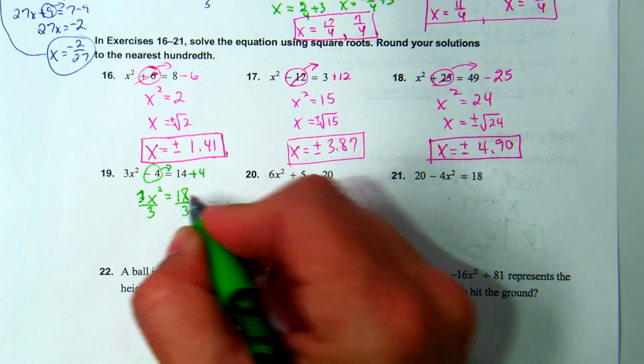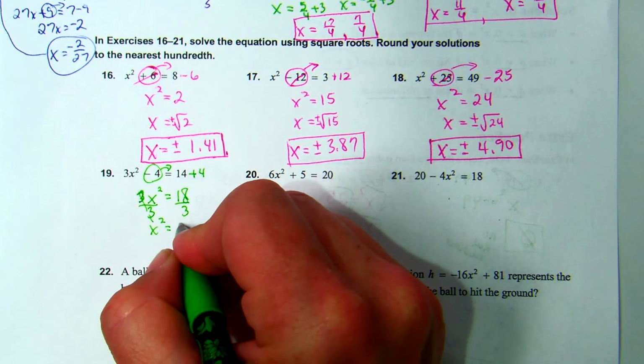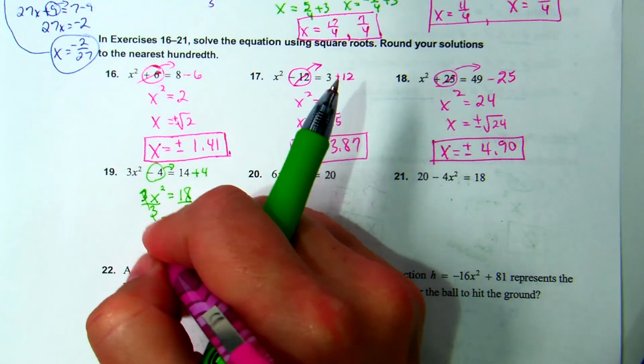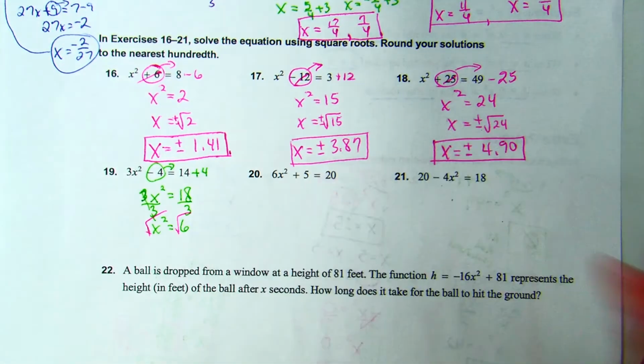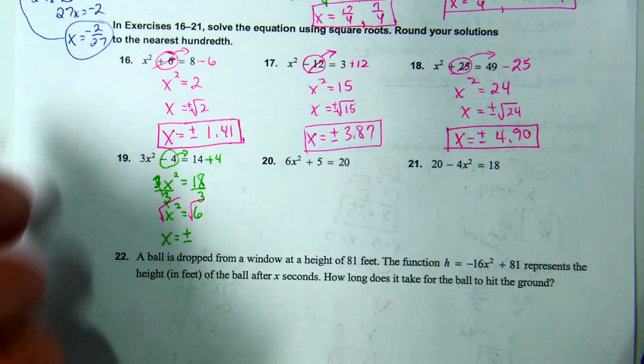And when we do that, we're going to have x squared equals 6. We'll take the square root of both sides, right? We're going to square root both sides here. So x is going to equal plus or minus the square root of 6.